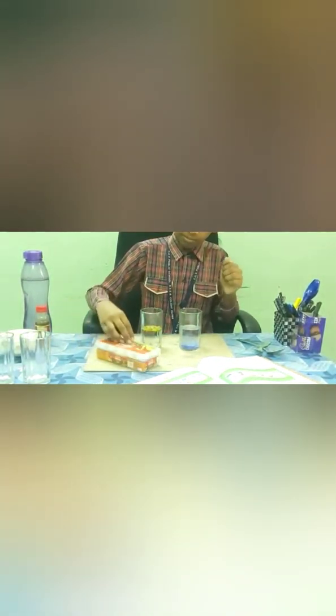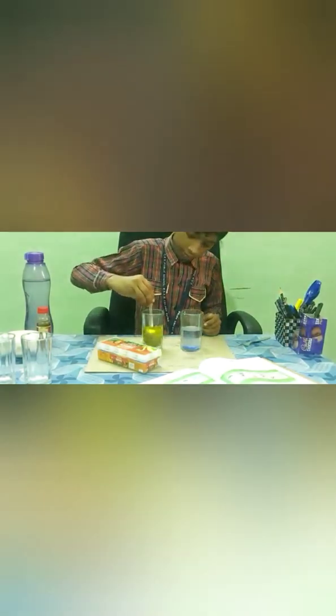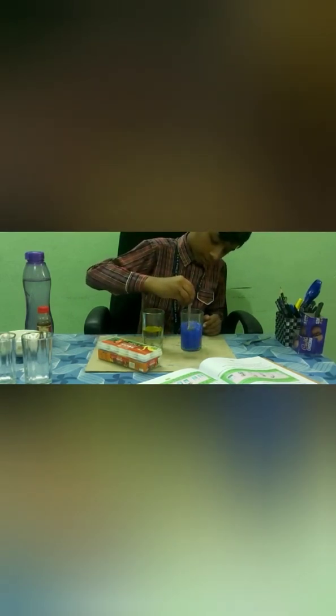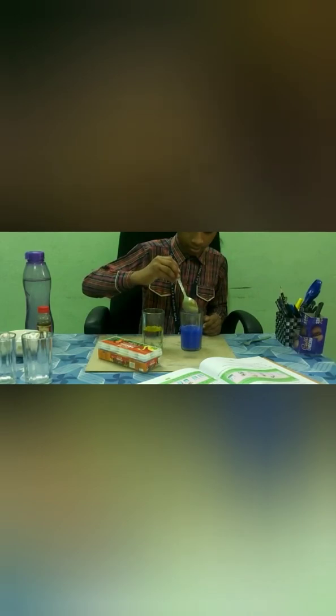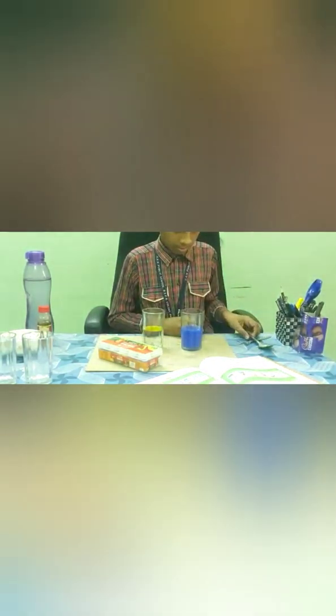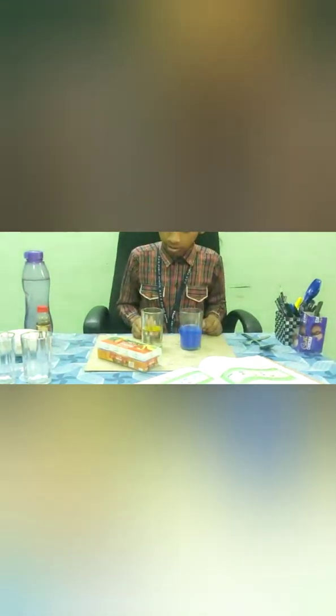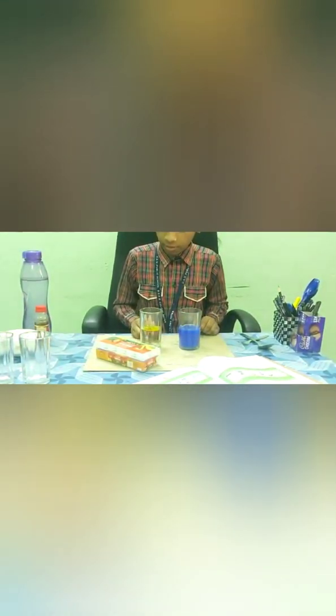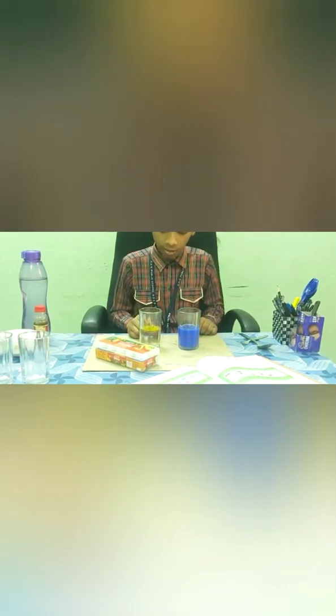Now stir them softly. You can see mustard oil does not dissolve in water, but it is floating on the surface of water and makes a layer on the water.